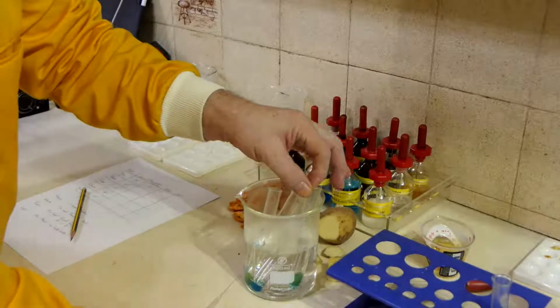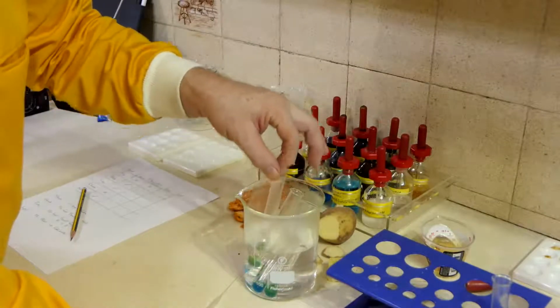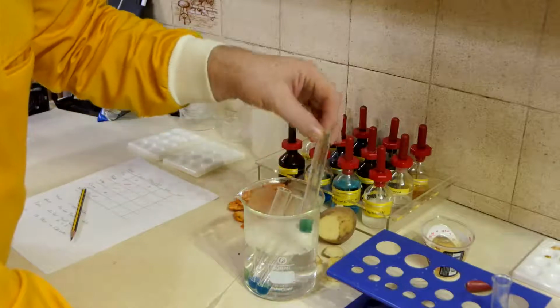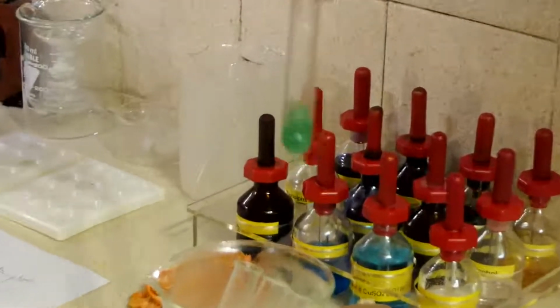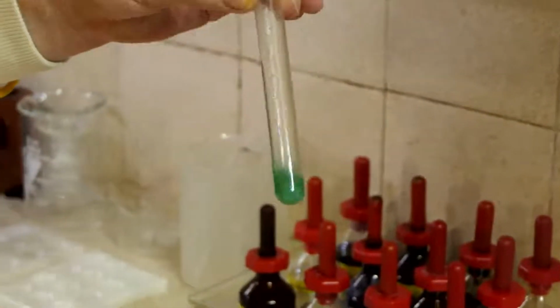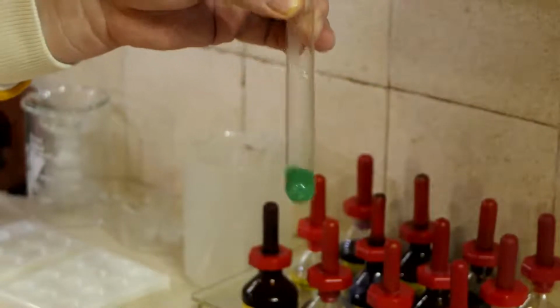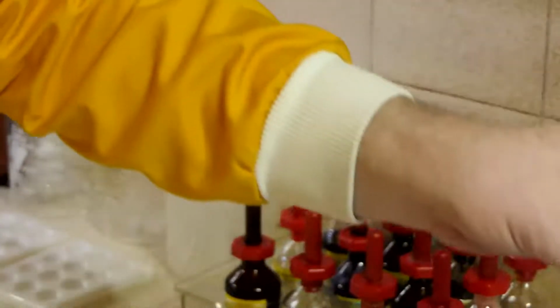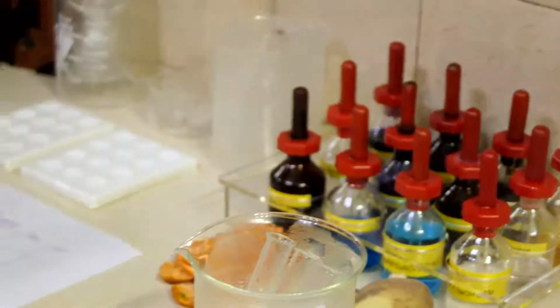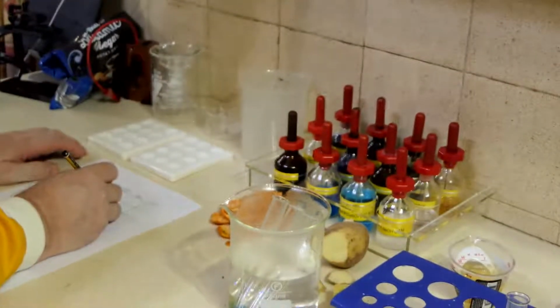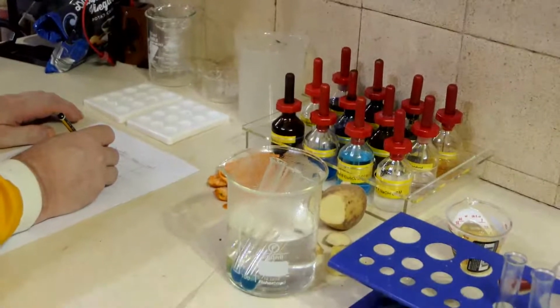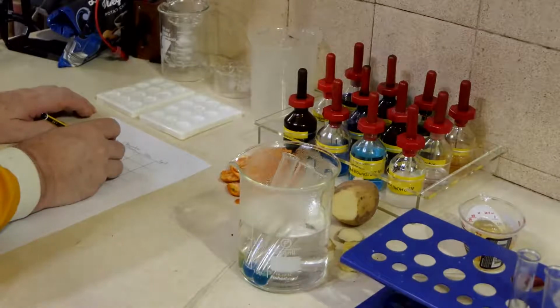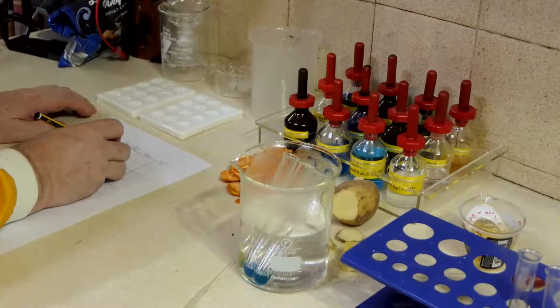The next one is our potato. And it's got a greeny colour. So it would appear that there is a small, really tiny amount of glucose present in there. So we'll put that one in as yes, there was some, but I'm going to put very little with that as well.